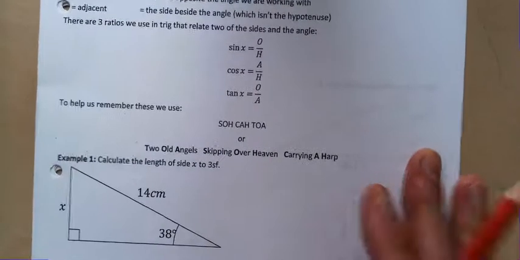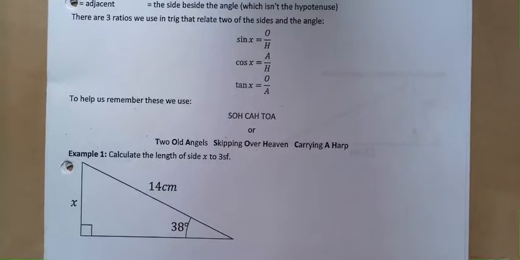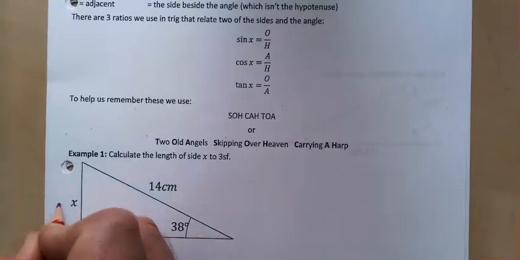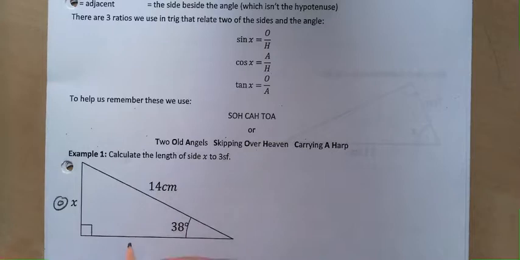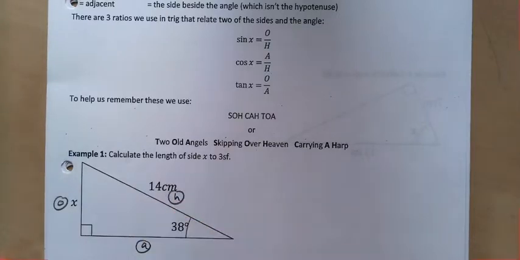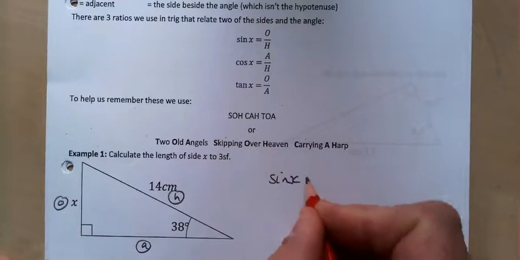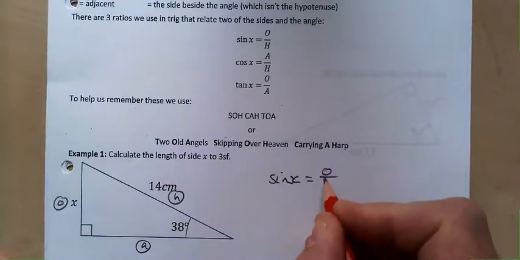Example 1 then: calculate the length of the side x to 3 significant figures. I want to label my sides O, A and H. Here's my angle, so the one opposite is O, the one beside is A, and the longest one, the hypotenuse, is H. The one I want is O, the one I have is H, so I'm going to be using sine. Sin x equals O over H.